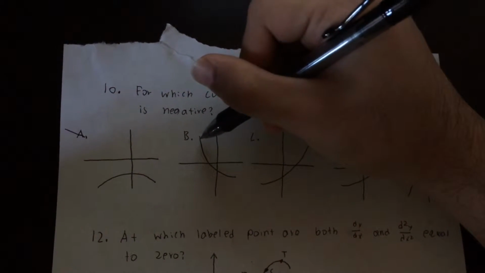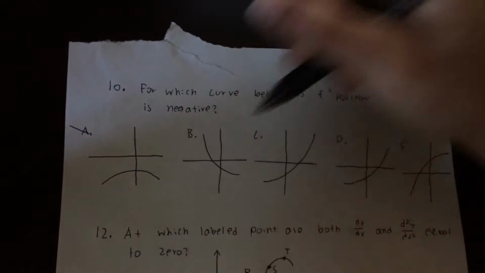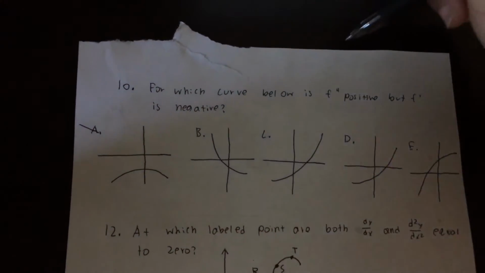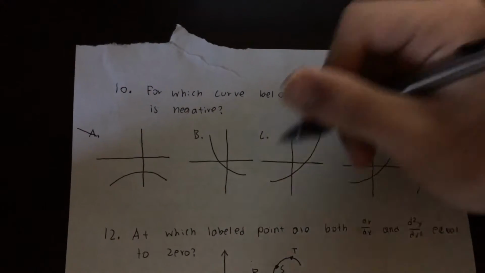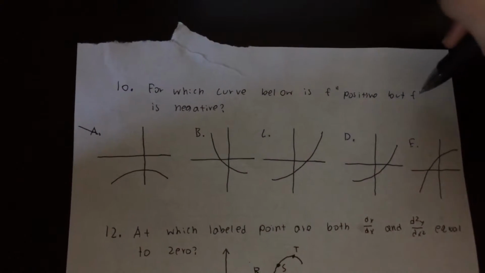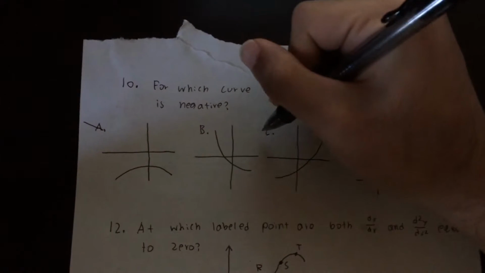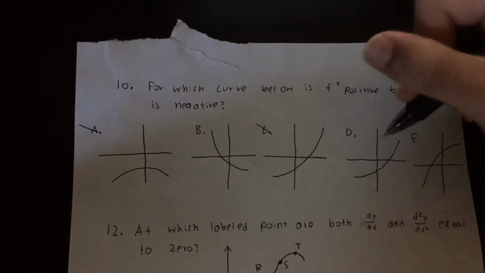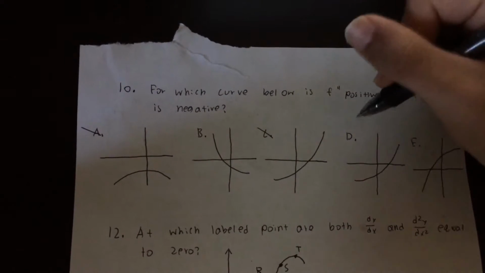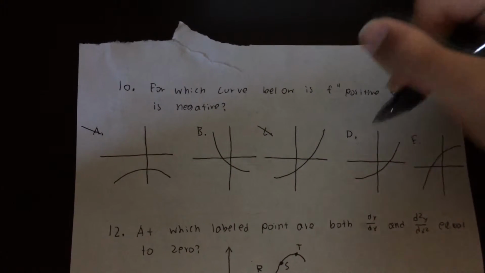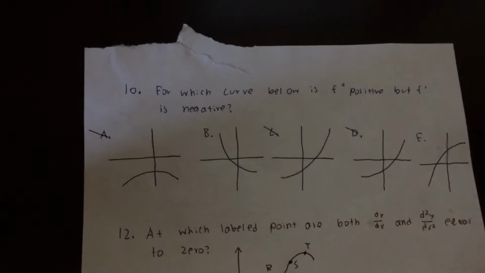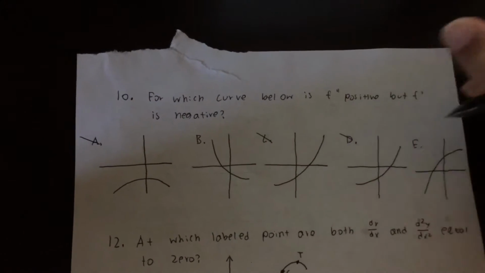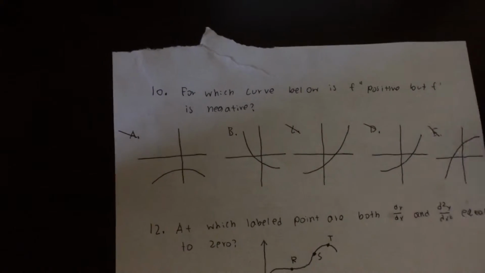For B, f prime is always decreasing, so f is always decreasing, so f prime is always negative, so we can leave this one. For C, f is always increasing throughout the entire graph, so f prime would be positive for the entire graph, so we can cancel this out. For D, it's the same situation. F is always increasing, so we can cancel this out too. For E, it's also increasing, so we can cancel this out too.